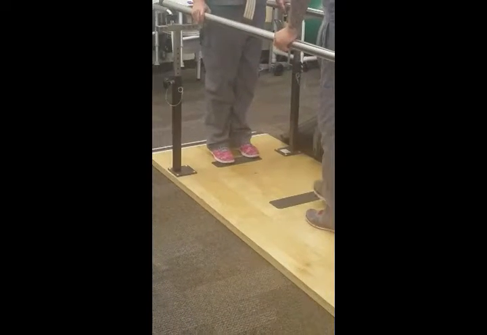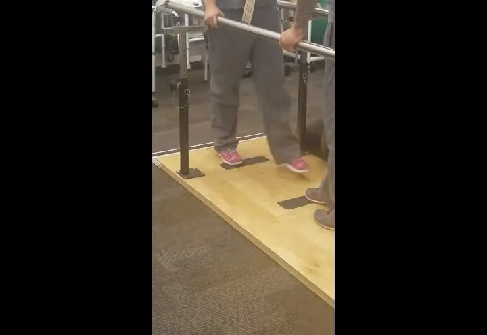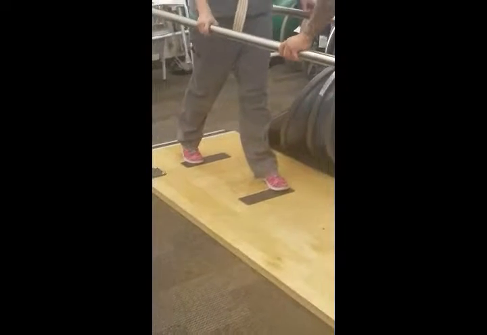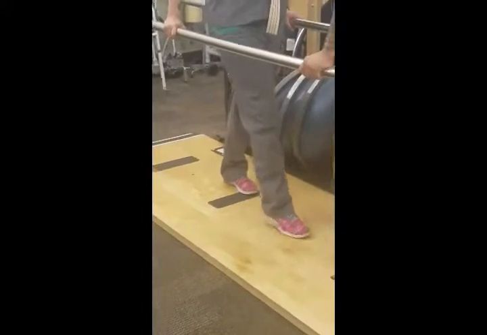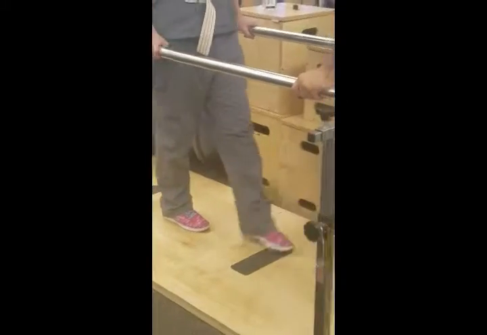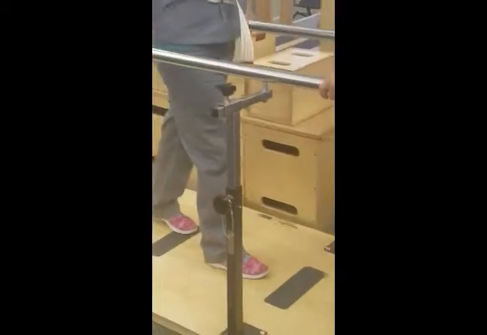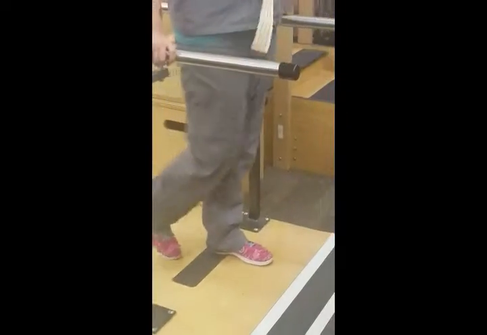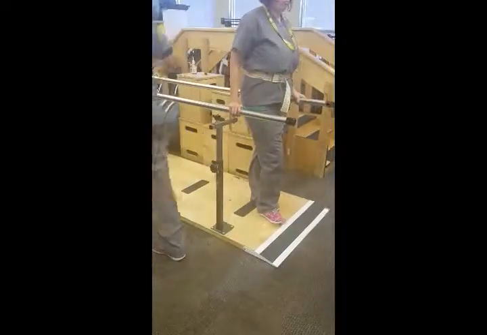So go ahead, and what I want you to do is take a step onto this black piece of tape with your left foot. Now take a step on this black tape with your right foot. There you go. Very good. Okay, and then turn around.